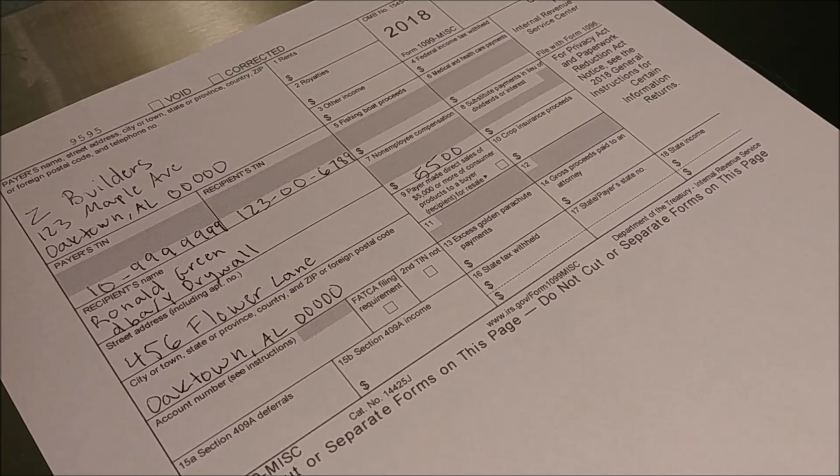It's a pretty easy form to fill out for contract work. Maybe you hired a bunch of different people, so make sure you get their identification number so you can put that down, as well as their name and address. And of course, always keep track of receipts and how much you paid them throughout the year, so you can add that up and put it in the non-employee compensation.